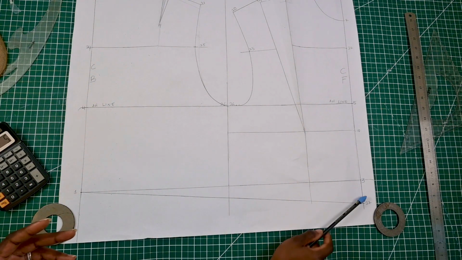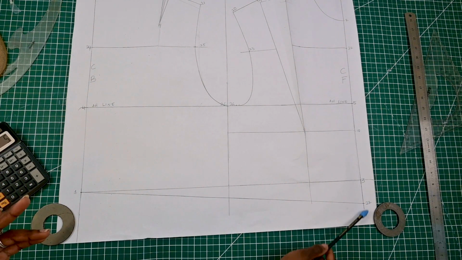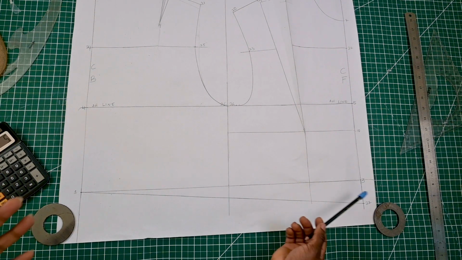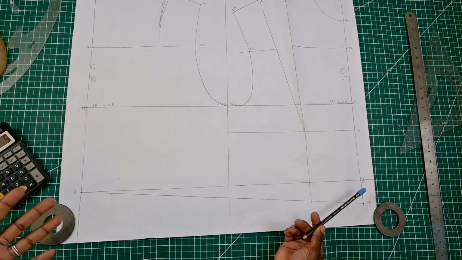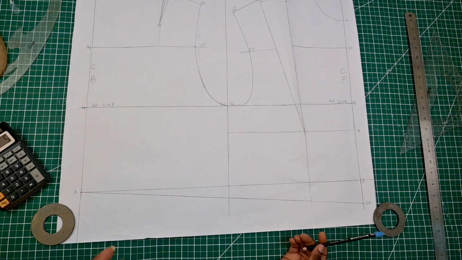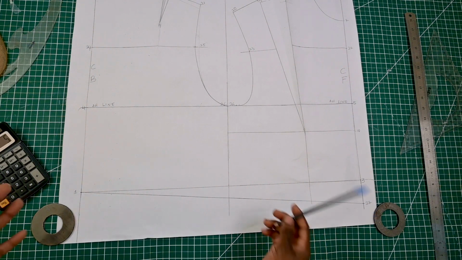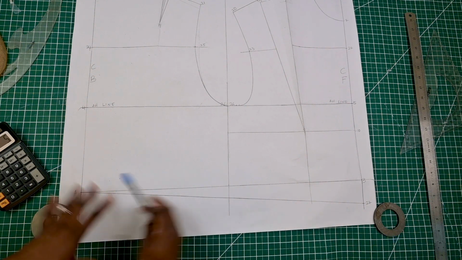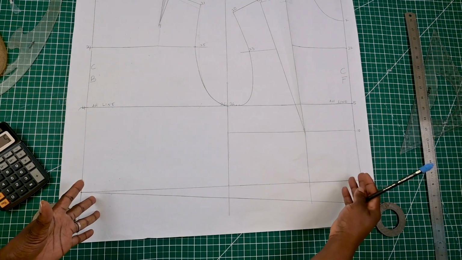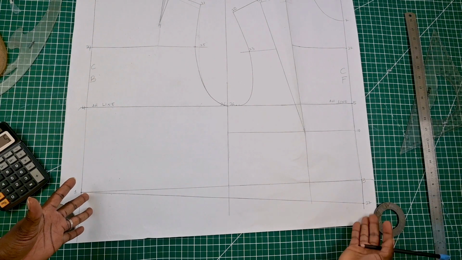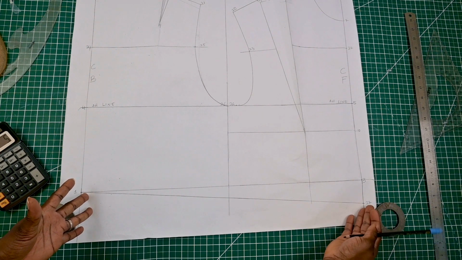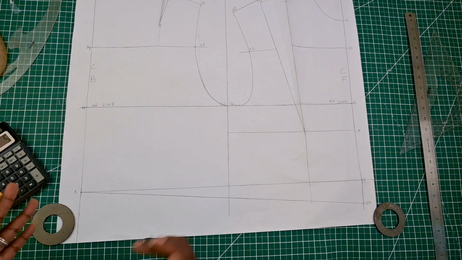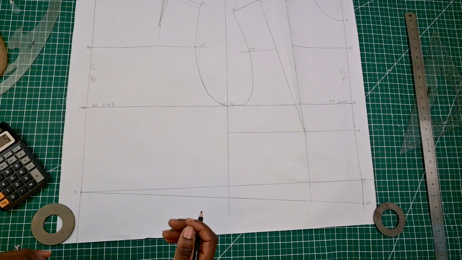So if you have a fuller bust, you are going to have a longer front body length. If you have a smaller bust, you are going to have maybe a shorter front body length, or you are going to have just what I have here. So it's the bust that actually determines your front body length. So don't be afraid, don't get worried if you have a longer front body length than I have here. It's fine, provided you took your measurement well on the person that you're drafting the pattern for.